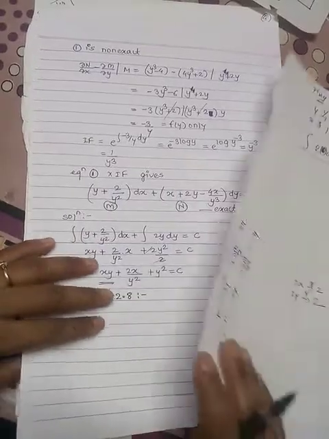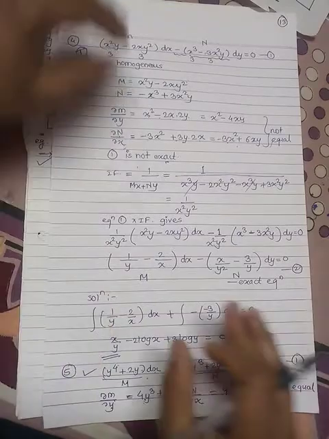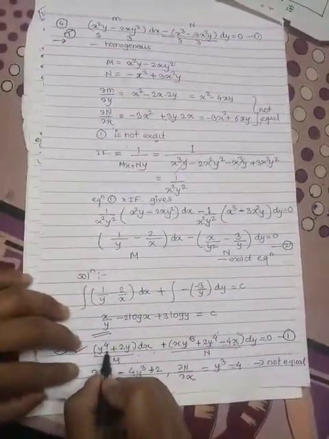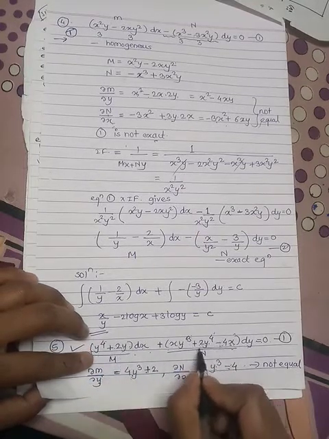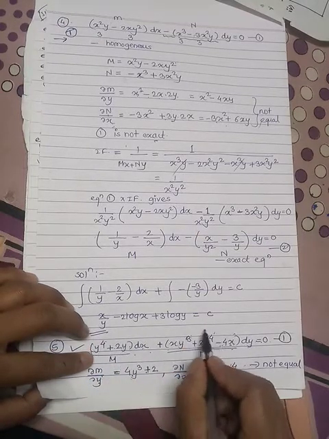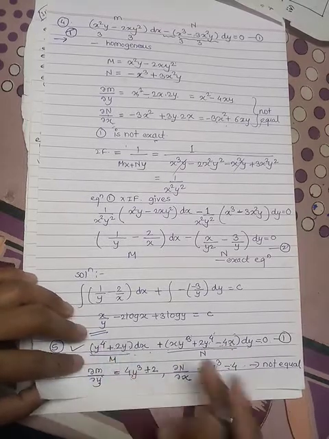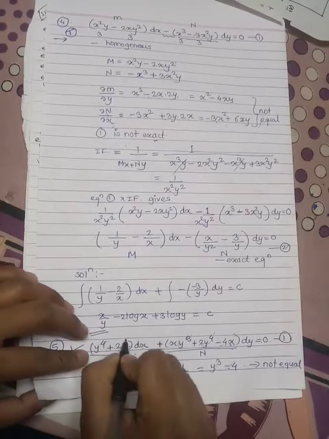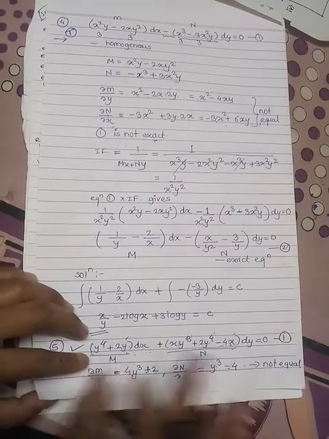Then check for the 2 rules, whether it is homogeneous or not. For homogeneous, check the degree. Power is 4, power is 1. So no need to check the powers of these three terms in n. Here the powers are not the same, hence it is not homogeneous. Here power is 4, here power is 1, so no need to check further. So equation 1 is not homogeneous.